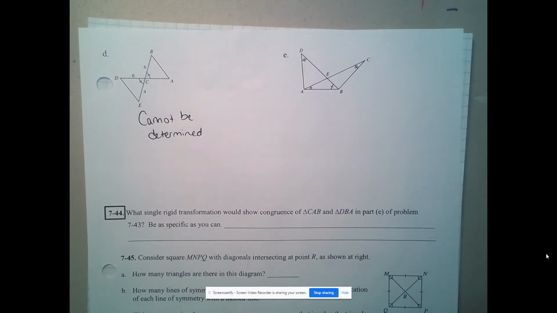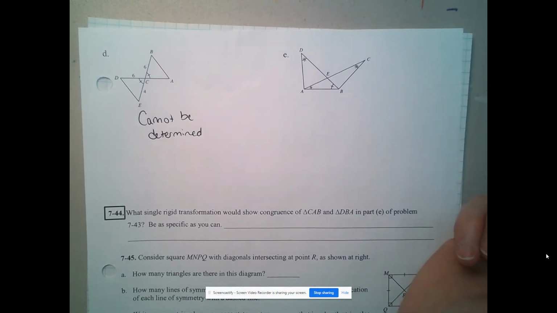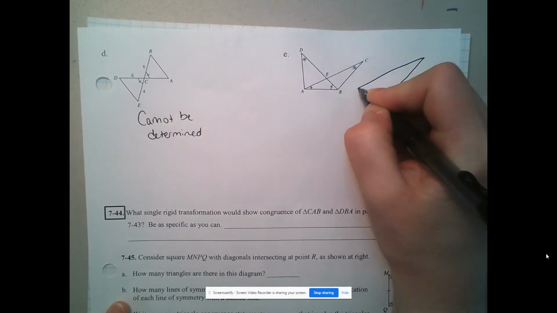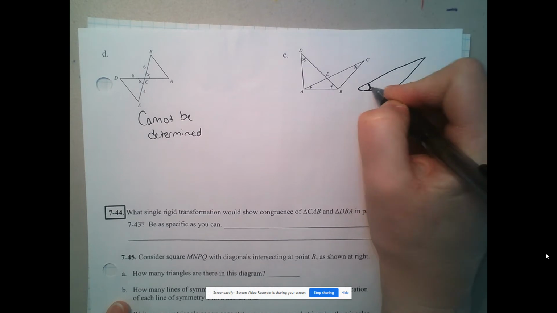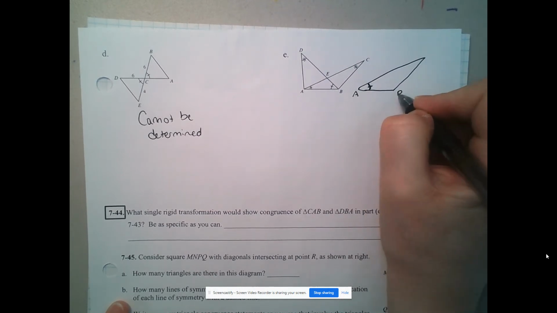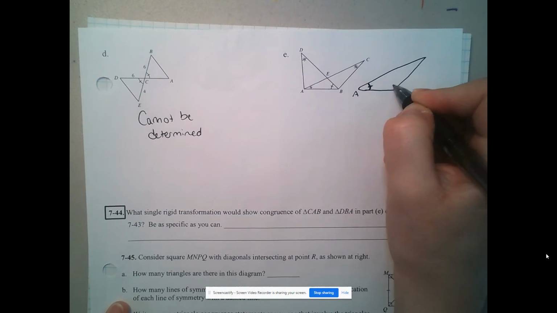All right, last but not least, this one's a little tricky because the triangles are overlapping, and I do encourage people to redraw diagrams that are overlapping in case that is tough. So you have a single arc here in the lower corner, that's A. This is B. Notice angle B is this large obtuse angle. It does not have any symbols.